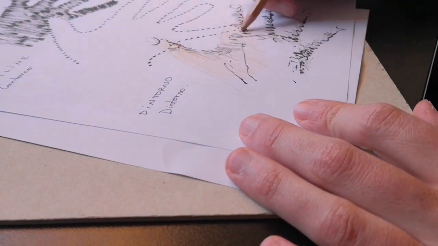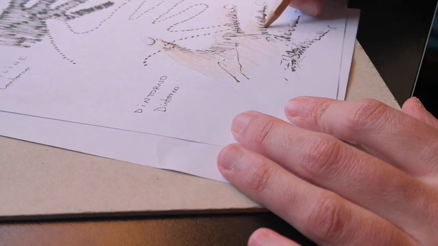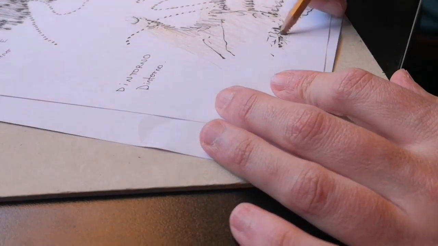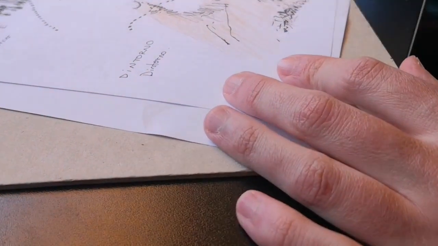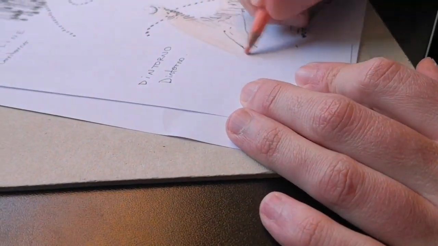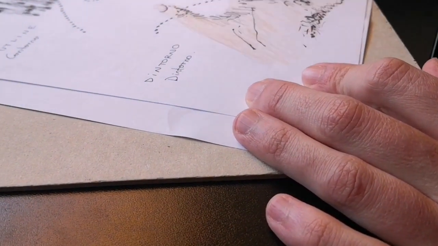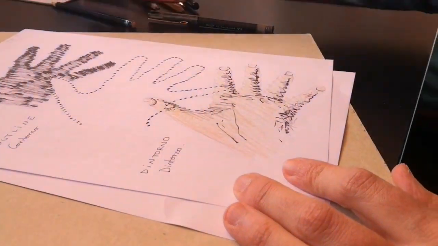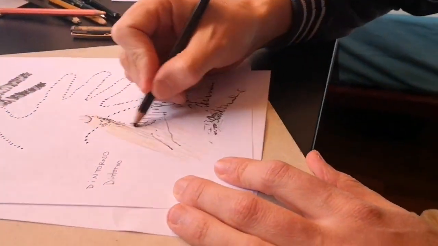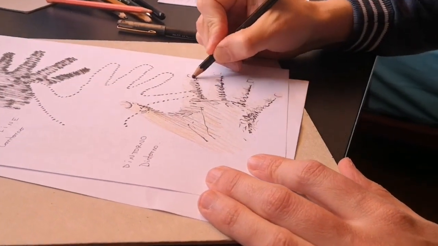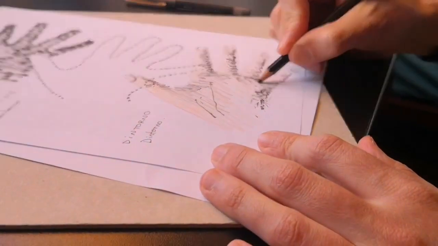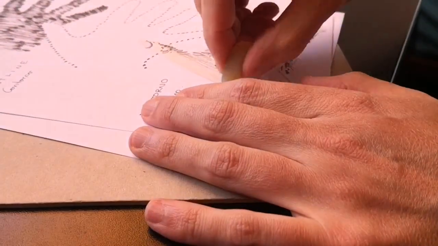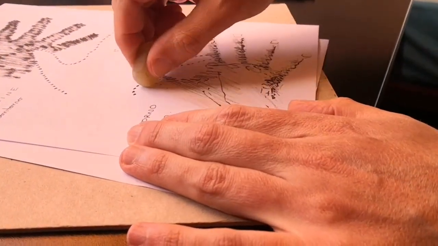Okay, I think that this could be okay as an example.